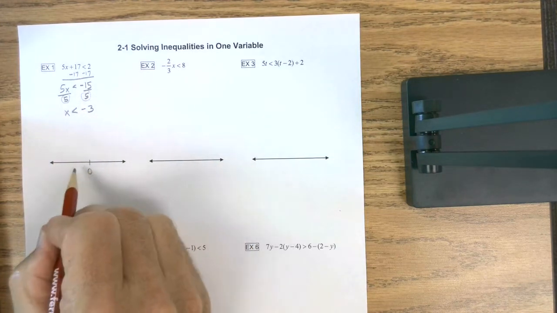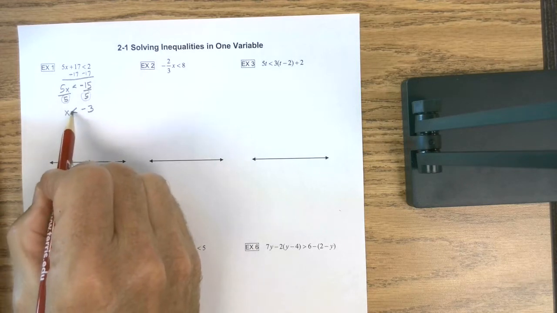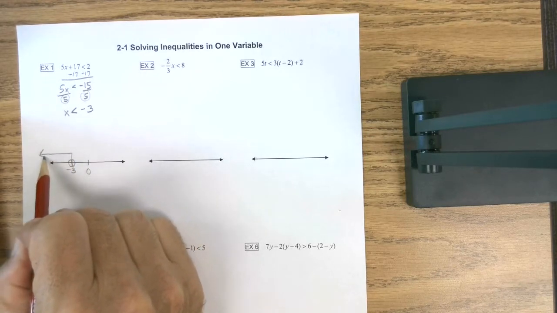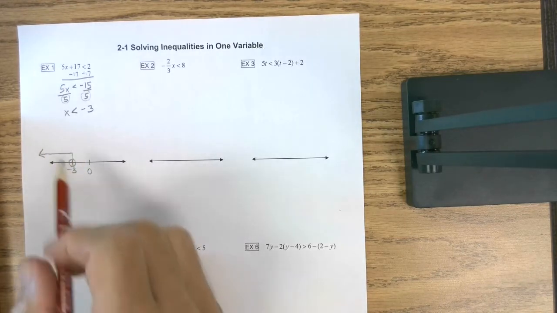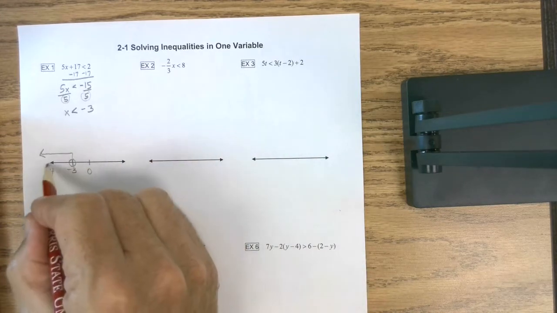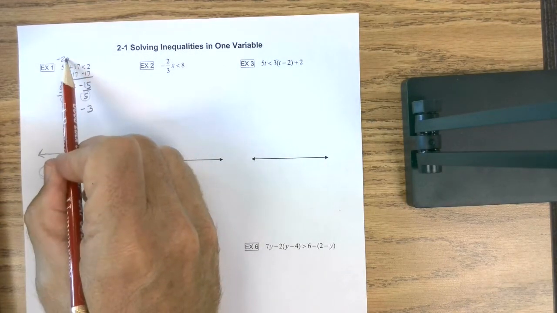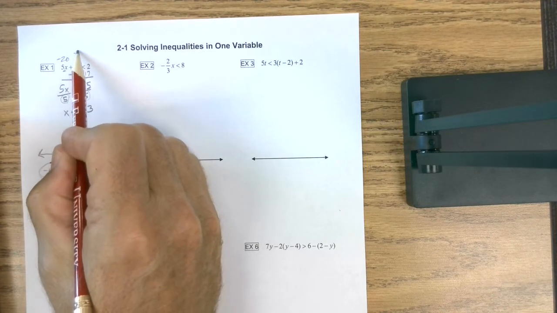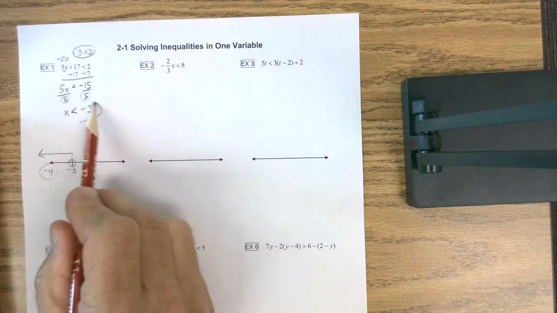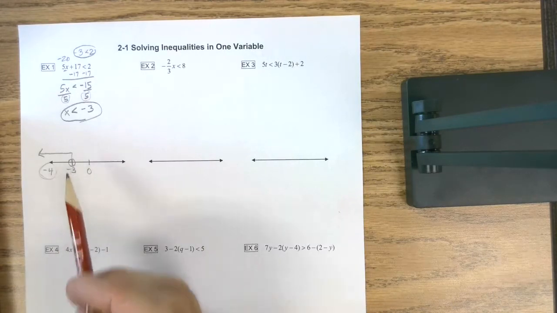So this little random guy, I'm not going to worry about it too much, but here's my -3. Because it's strictly less than, it's an open circle, and all the values that are less than -3 go that way. In this first example, I'm going to take -4 and pop it in there. 5 times -4 is -20. -20 plus 17 is -3, and is that less than 2? Yes, it is. So this is our inequality answer. This is it written on a number line.